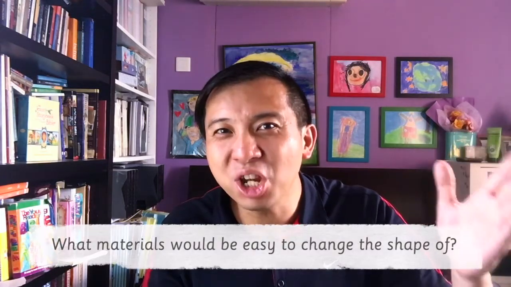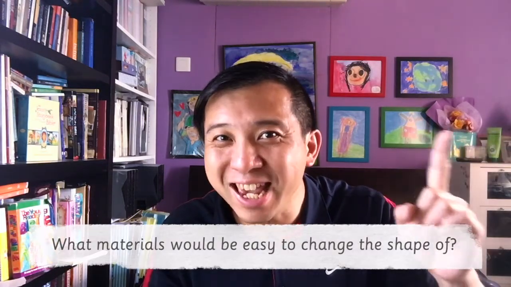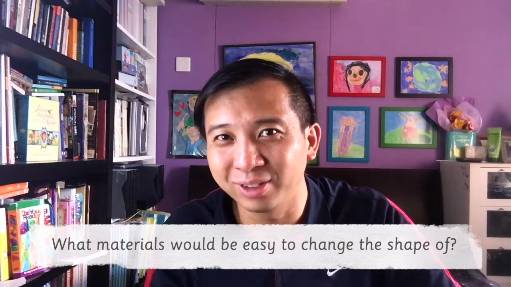Did you know about the results before even testing it? Did your prediction actually match the result? I think our little scientists here know a lot about materials and how they work. So, my question for you is, what materials do you think would be easy to change the shape of?